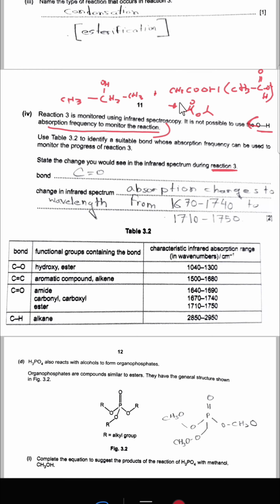As we can see, alcohol reacts with carboxylic acid to form ester, and in reactants and products everything is common except the carbon oxygen double bond. For ester, the carbon oxygen double bond absorbs at 1710 to 1750, and for carboxylic acid at 1670 to 1740.